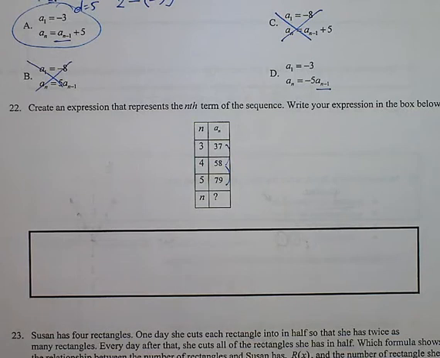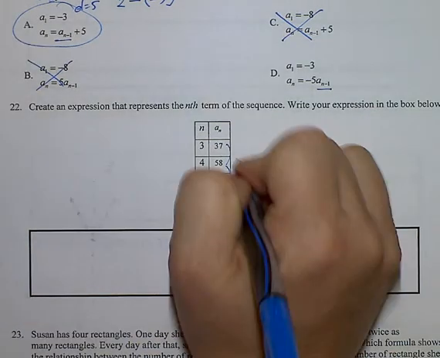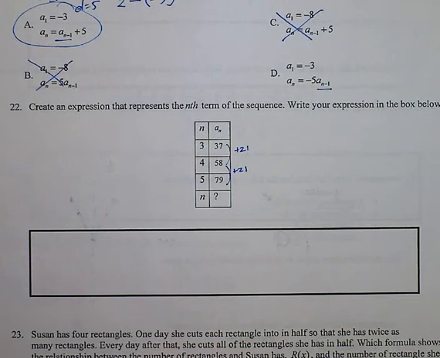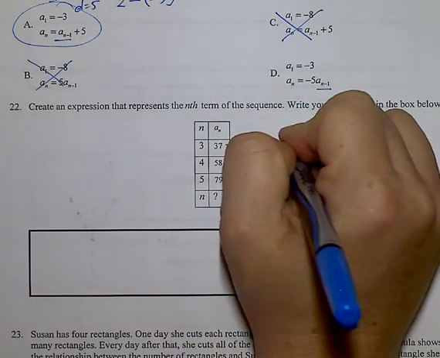Hands up when you have an answer. Okay, what do you have, Kevin? Does it continue on? So if you take 58 plus 21, you get 79. Okay, so here we go. Everybody write down, common difference is 21.